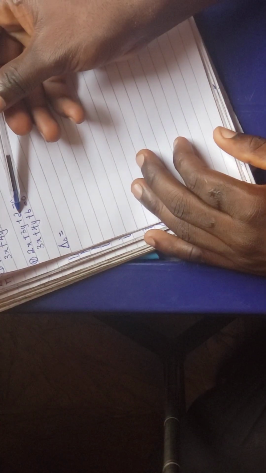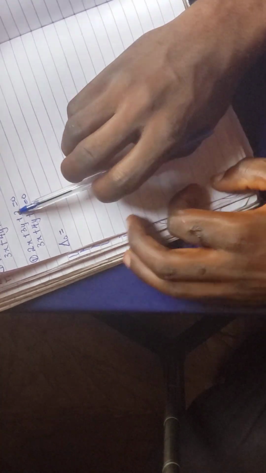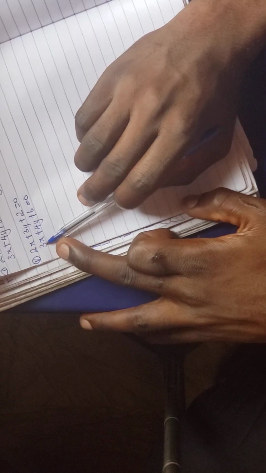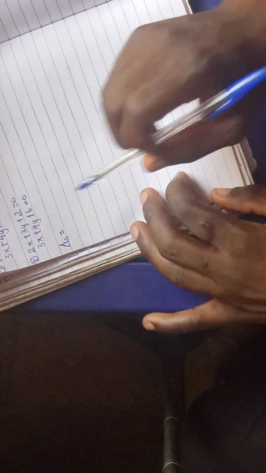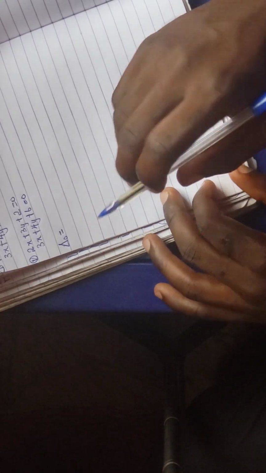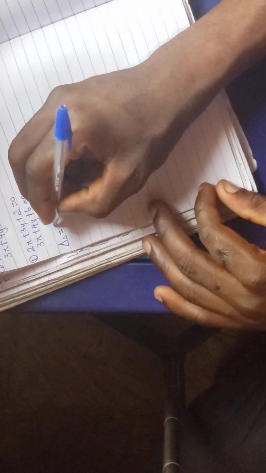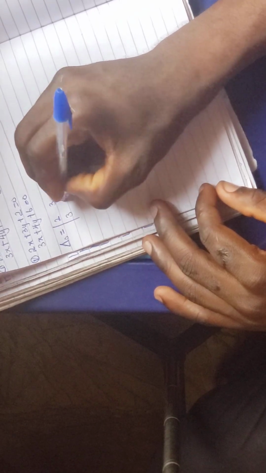So we are not going to involve these 2 and 6 for delta 0. We are only going to involve 2, 3, 3, 4, the coefficient of x here and the coefficient of y here. How do we define a coefficient? A coefficient is a number attached to a variable. What's a variable? Like this x and this y, they are variables. So I'm going to say 2, 3, and 3, 4.